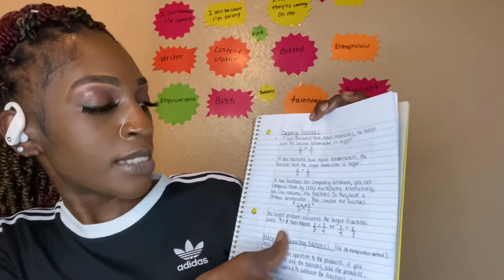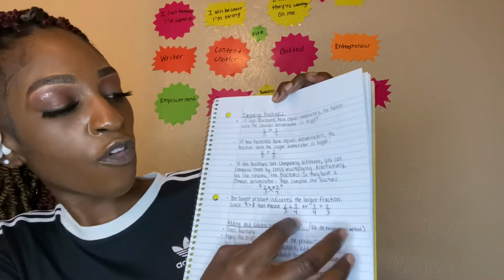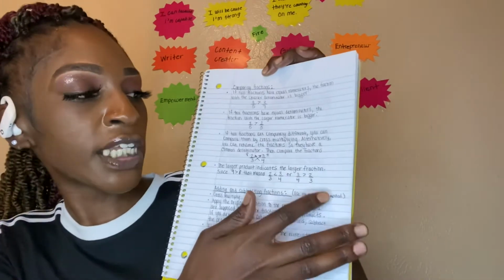Since 9 is bigger than 8, that means 2/3 is pretty much greater than 3/4, or 3/4 is greater than 2/3. Pretty much, you're seeing it both ways that it can be. Okay, so that is the rules for comparing fractions. There are different rules when it comes to comparing fractions. A lot of people may not remember, or they might have forgotten.